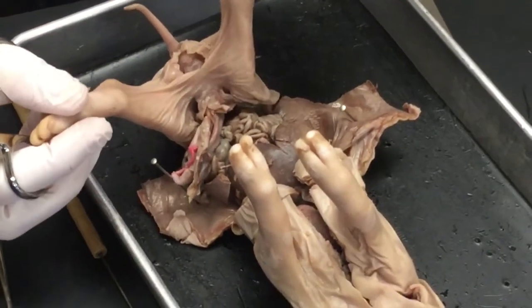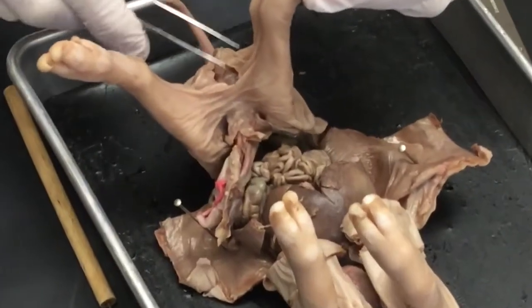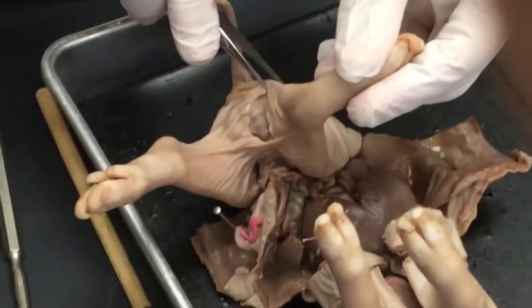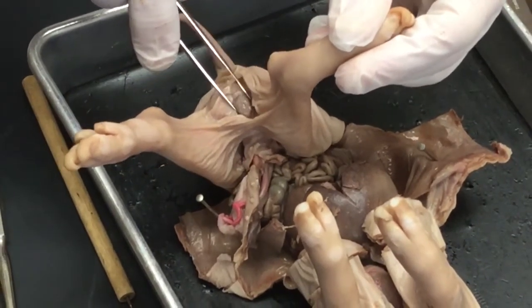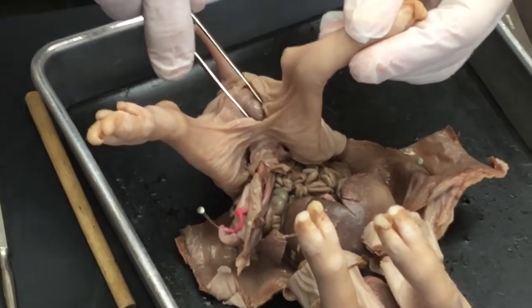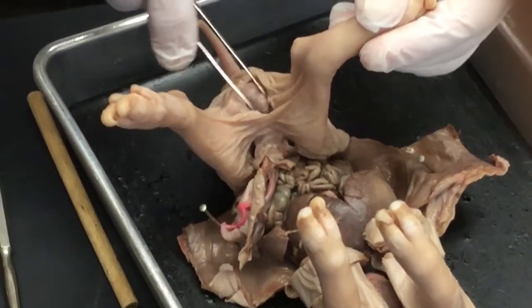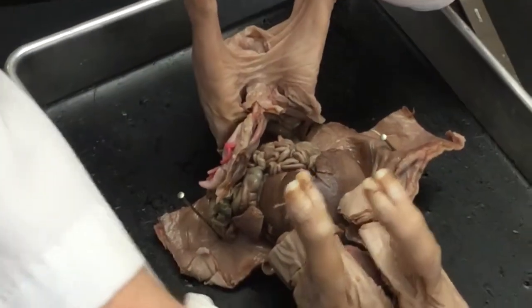Now if you look right down in there, you can see very clearly that there's two different colored looking, and yours may not be the same color, but I can see that there's something there, and that particular structure is what we're looking for.